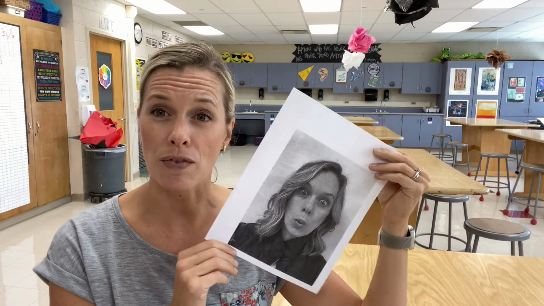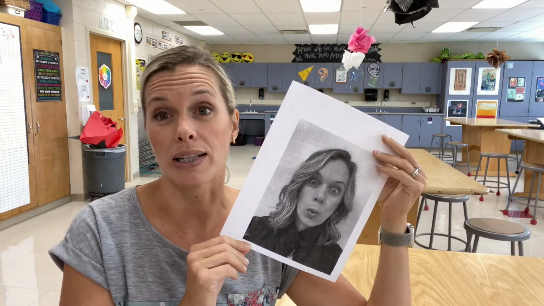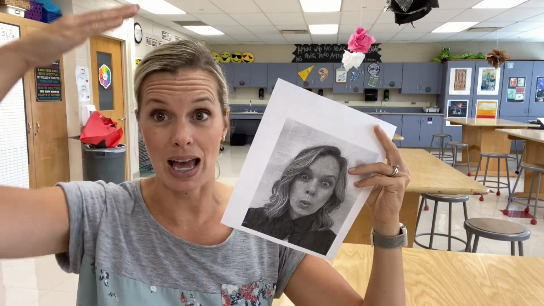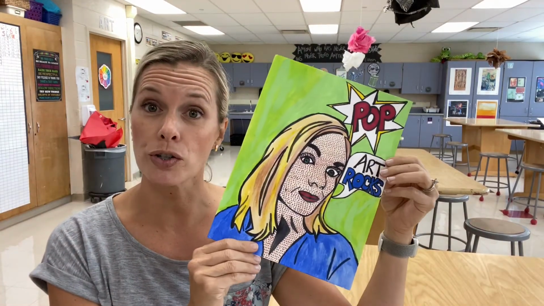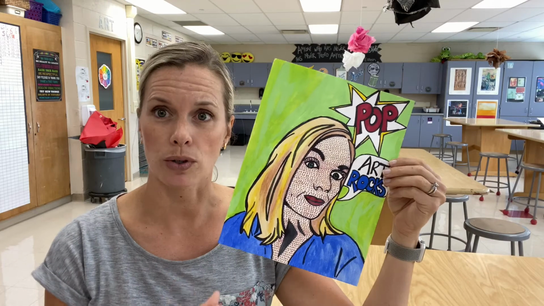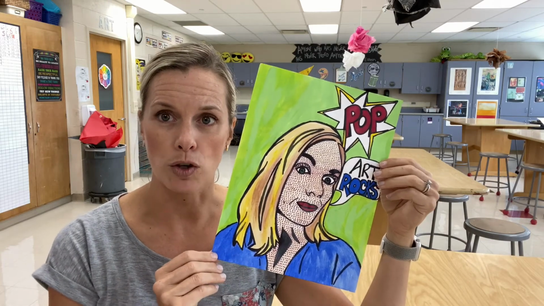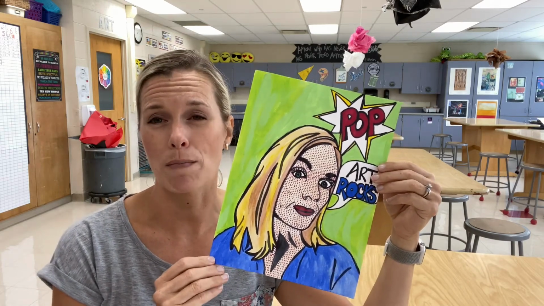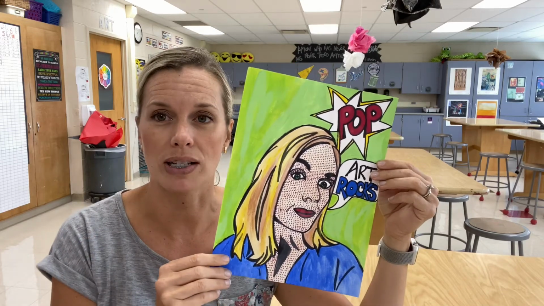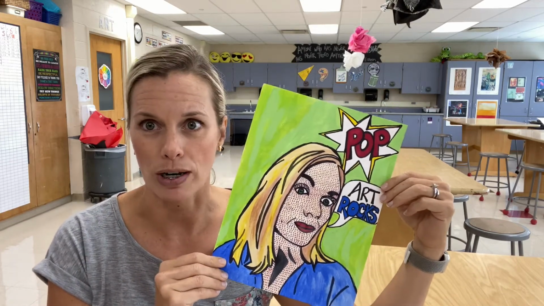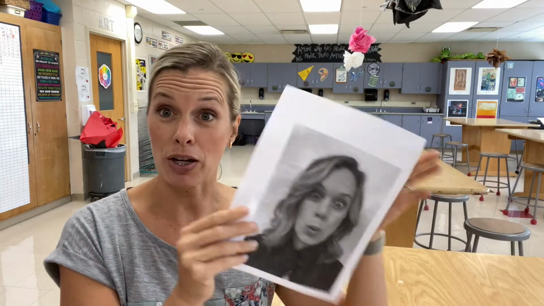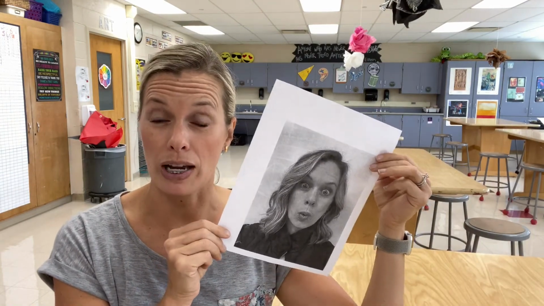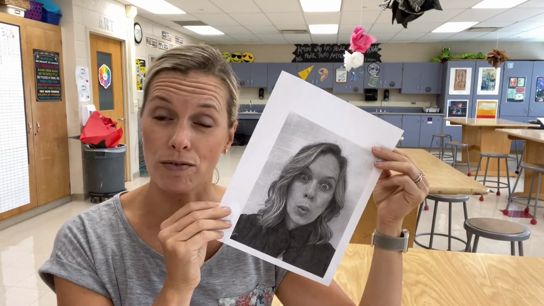So think about your facial expression and maybe what you want to say, because you are going to be having, in the end, a thought bubble coming from your portrait. So that might affect what sort of facial expression you want to portray. So think about maybe what kind of message you want to send through your self-portrait. So take a picture of yourself, print it out large in grayscale on just your copy paper. So you're going to need that for this lesson.